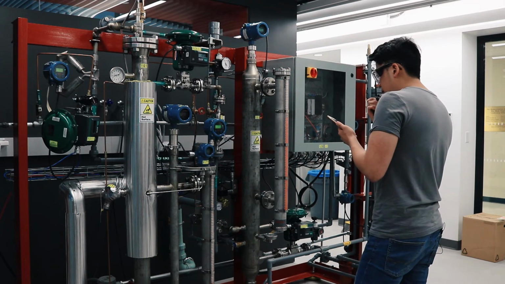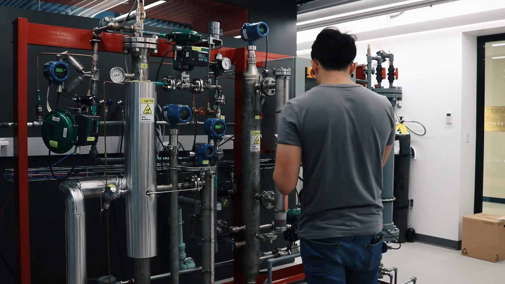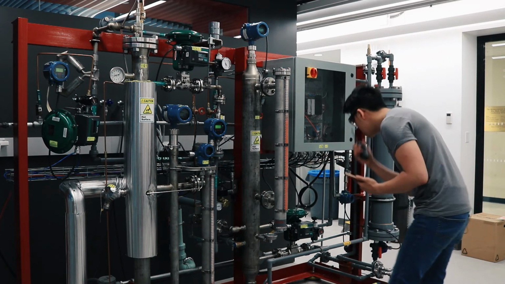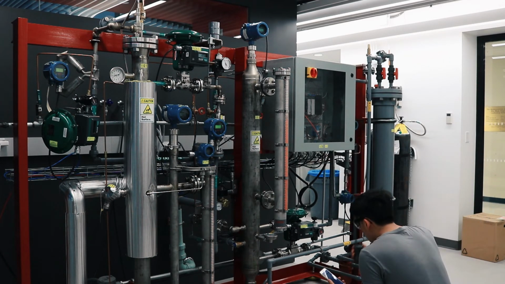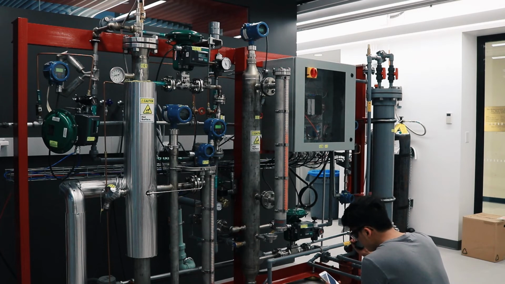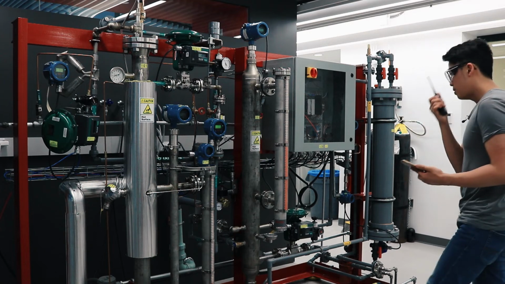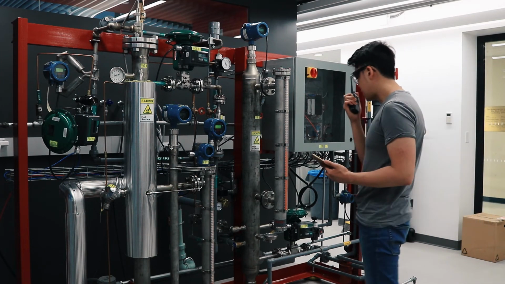Let's make sure that the LCV21 is at 100% open so that we can drain the level to less than 1 inch. LCV21 at 100% open. All right, LCV21 is at 100% open. Level is draining, that's good.